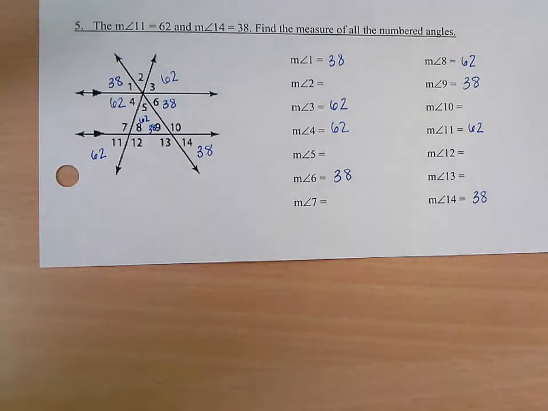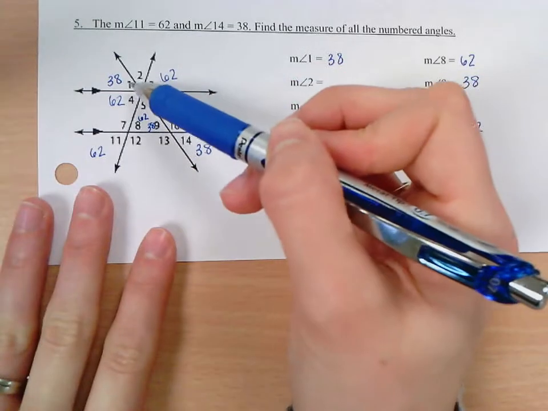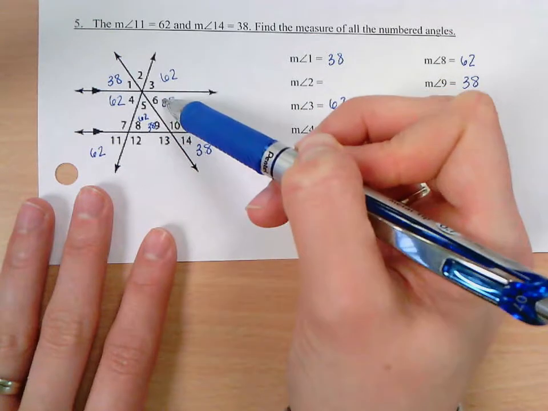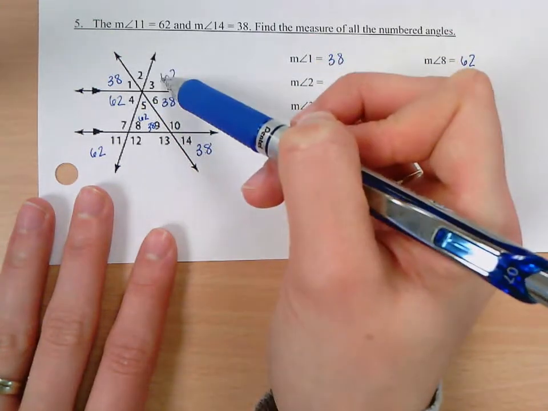Emily, what were you going to say that you knew? 2 and 5 are 80. How do you know that? Okay, so you're taking the 1, 2, and 3, or the 4, 5, and 6. Yeah, so 1, 2, and 3 should add to 180.